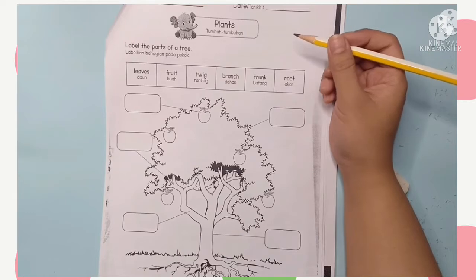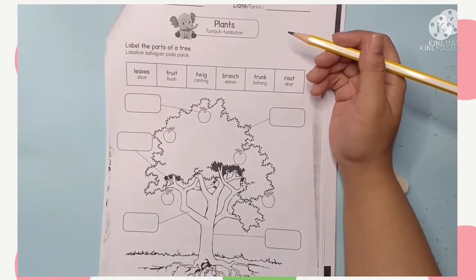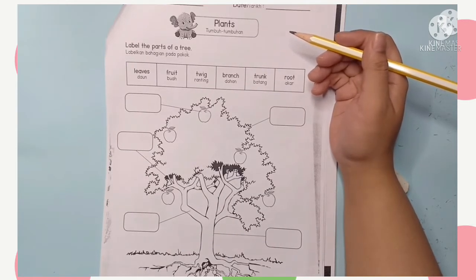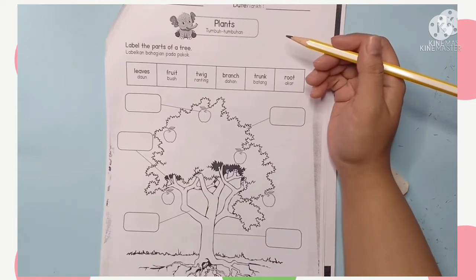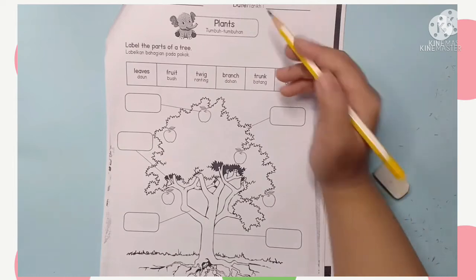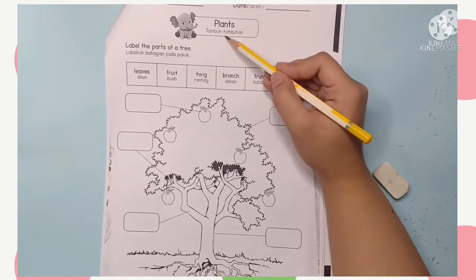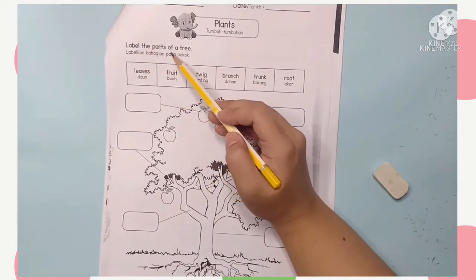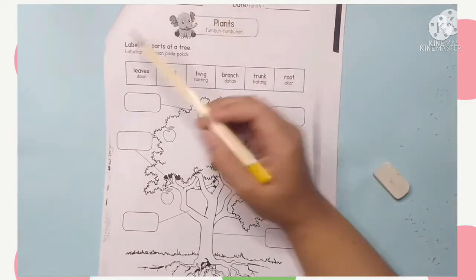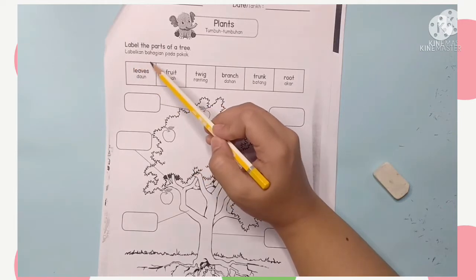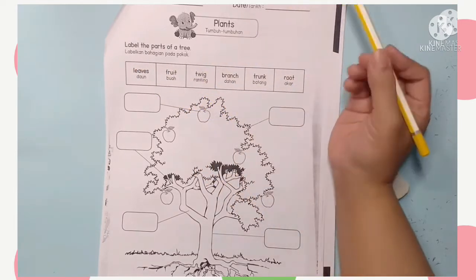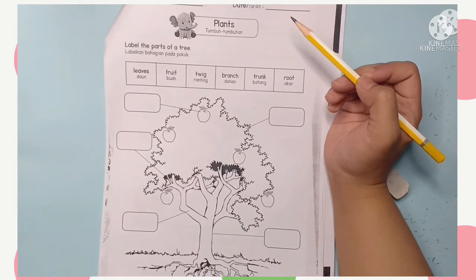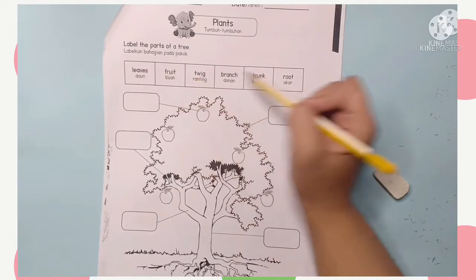Okay, children, now please turn to page 15. Let's do some exercises based on what we have learned in the previous video. Plants. Tumbuh-tumbuhan. Label the parts of a tree. Labelkan bahagian pada pokok. Now, before we label them, let's read through all these words first.